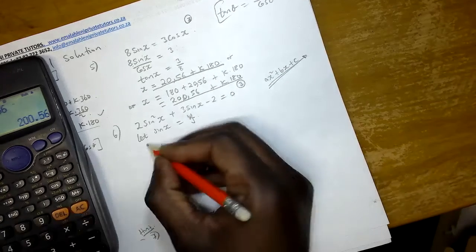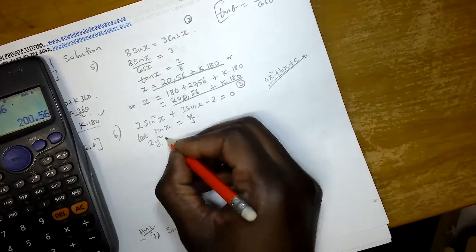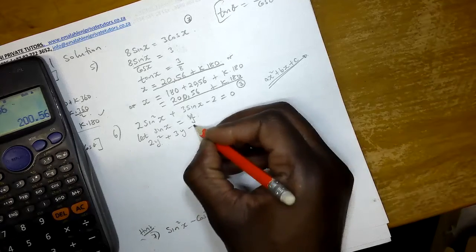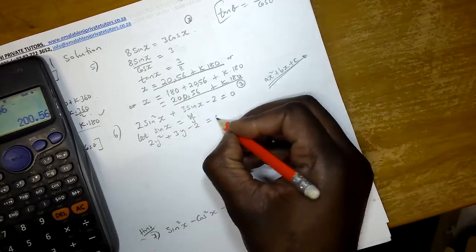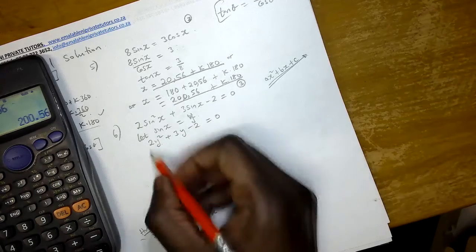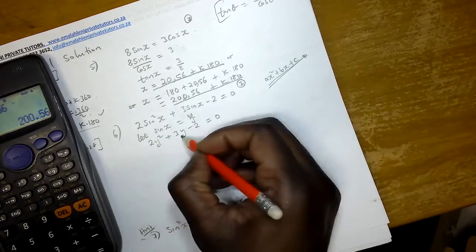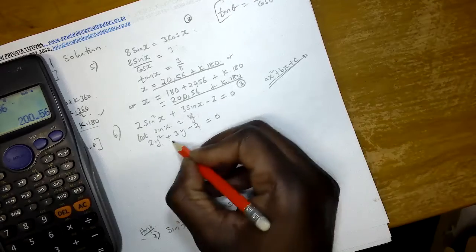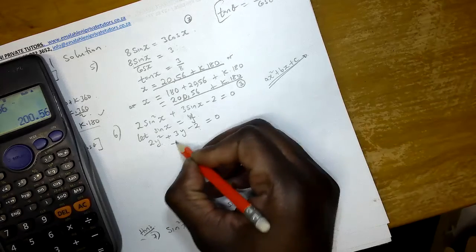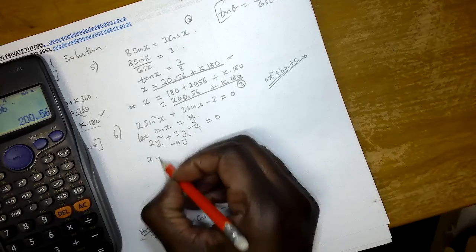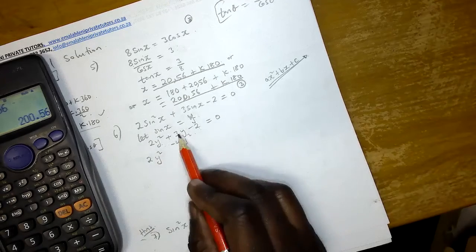Then it's going to be 2y squared plus 3y minus 2 equals 0. Then we can open the brackets. This one is the traditional method. Here we find 4y squared, we find the two values that, if we add them, we get 3y.